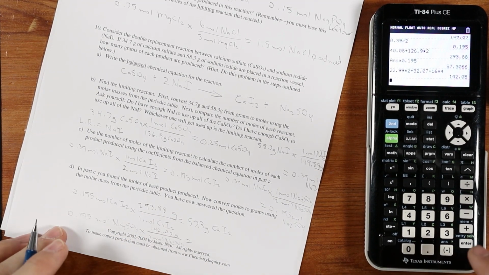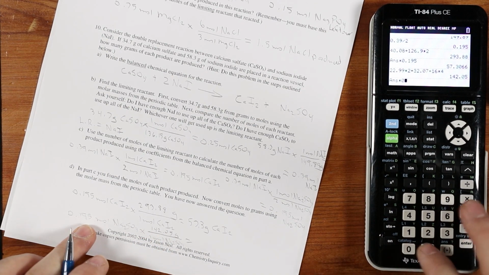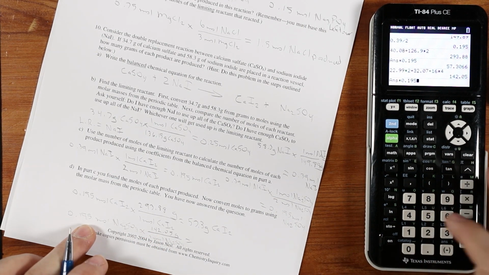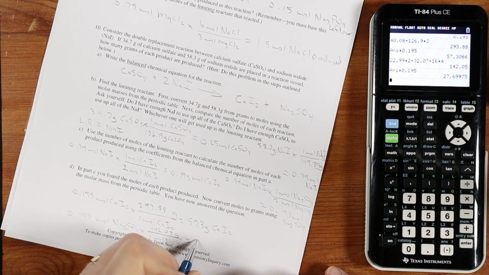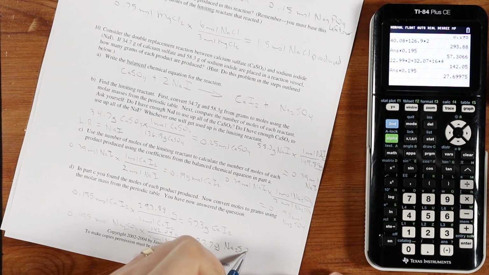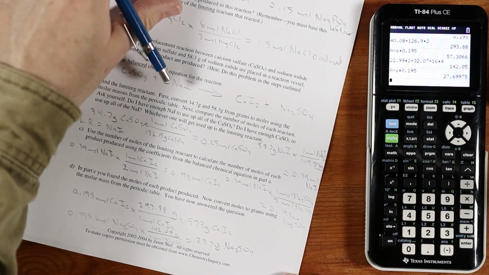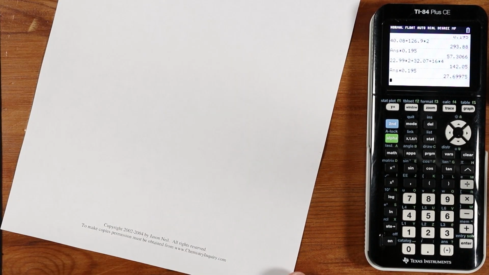Alright, so plug that in my calculator. I take that mass, multiply it by 0.195, and I get 27.7 grams of Na2SO4. Okay? That's all there is to it.